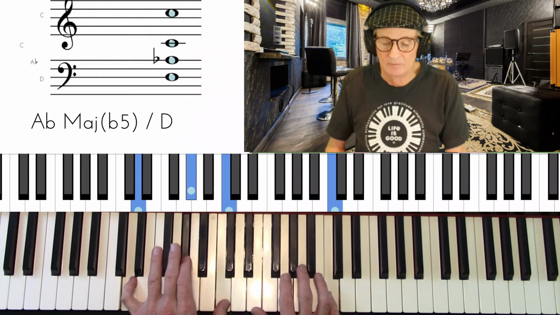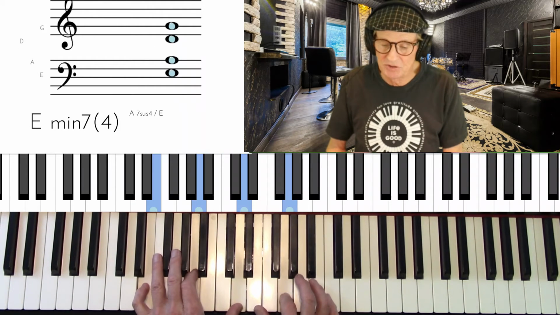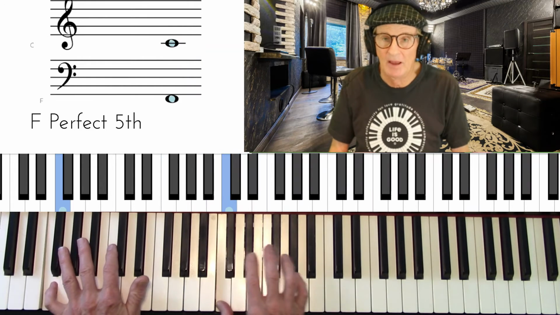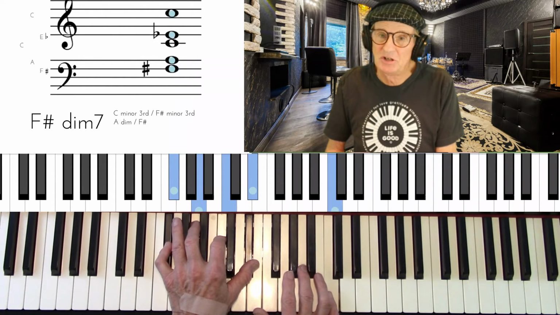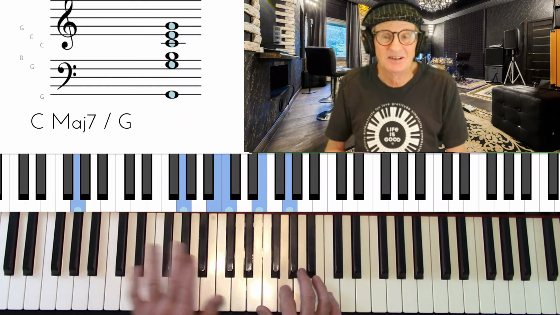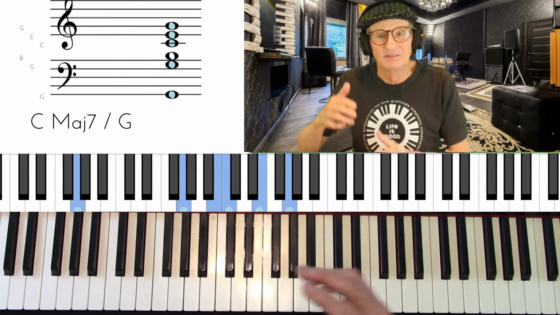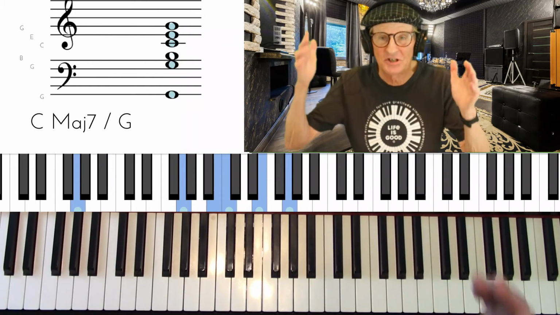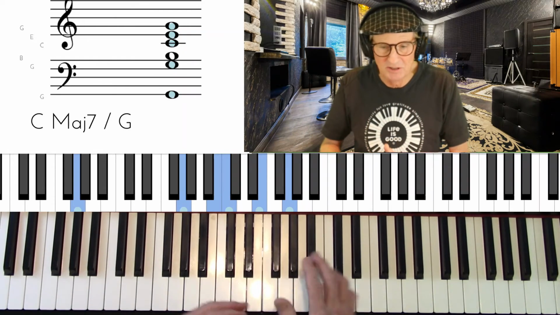F major. First time, yeah, to C. Second time I varied it. F, G flat diminished, to C. Just to create an ongoing story, not to just repeat myself. Bill Evans always does that.